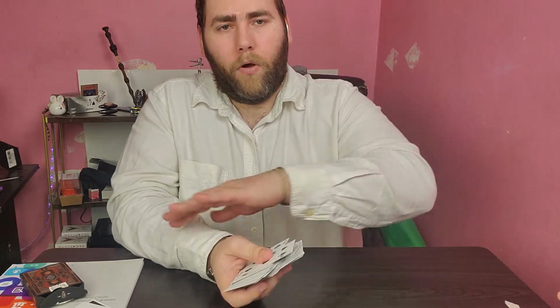The pharaoh, holding it in one hand like so, and then just letting the cards fall into a nice cascading, like water rushing down there like that. So that's the cascade that I've been practicing on that end.